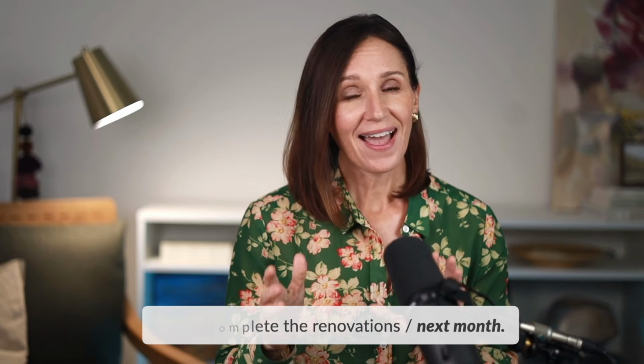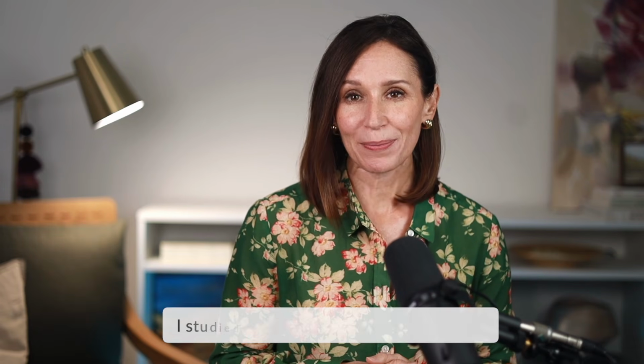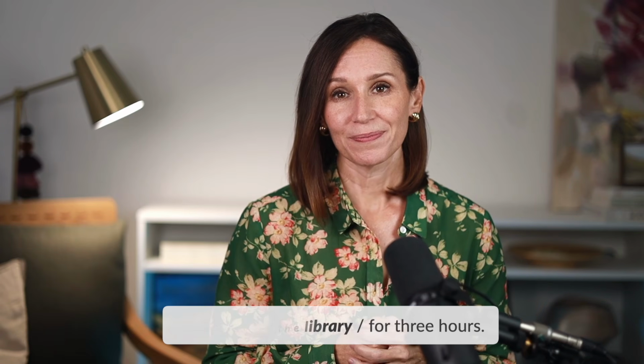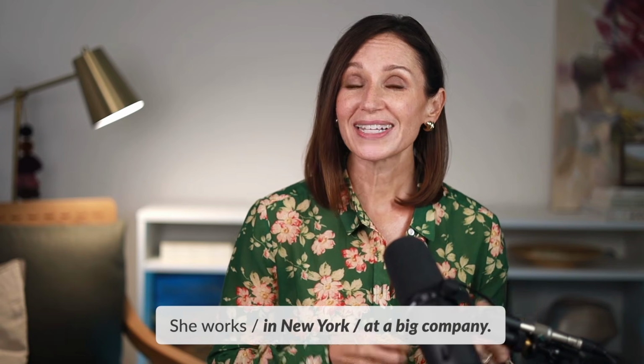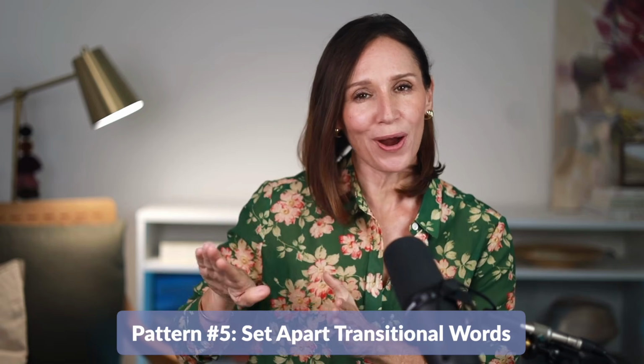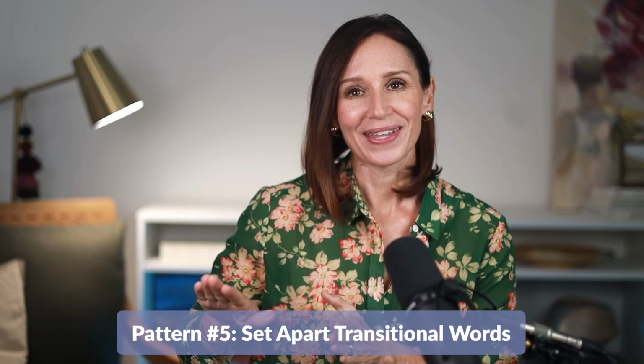In each case, I have information about the when, and I'm keeping that information together. The same thing is true with location phrases that help us organize where something took place. For example, I studied at the library for 3 hours. Or she works in New York at a big company. And now, pattern number 5, set apart your transitional words.